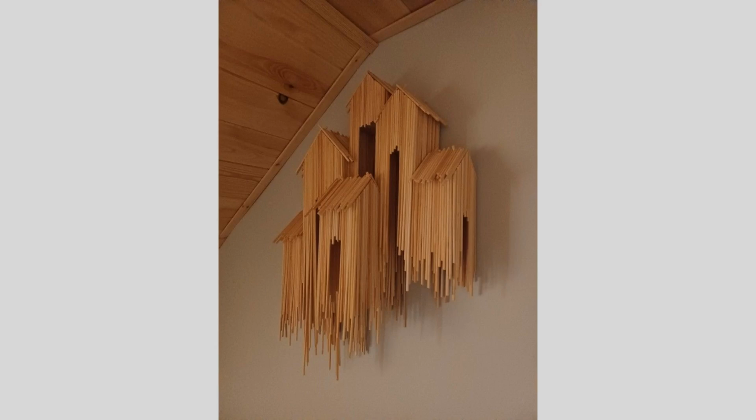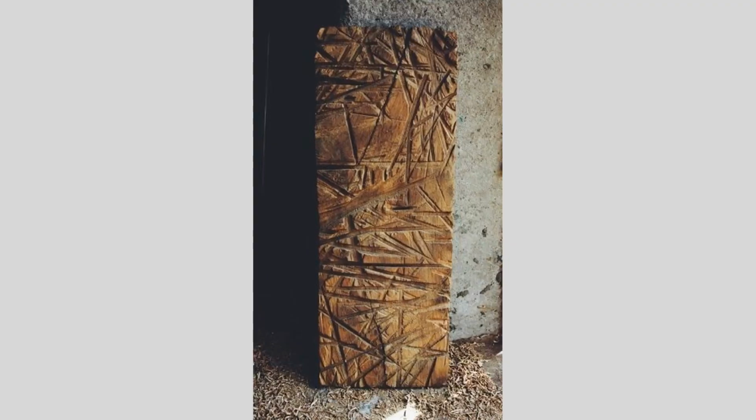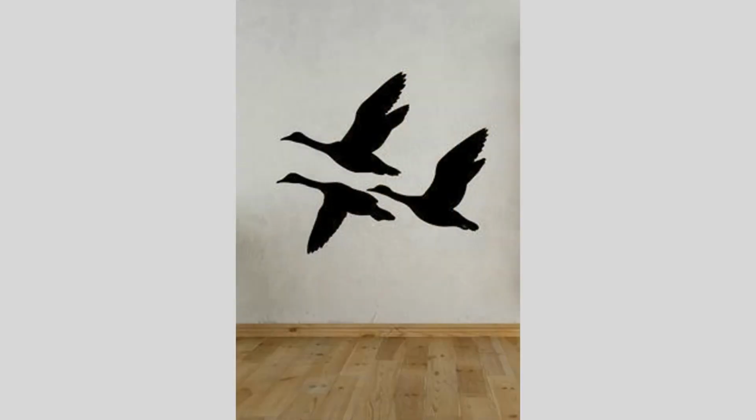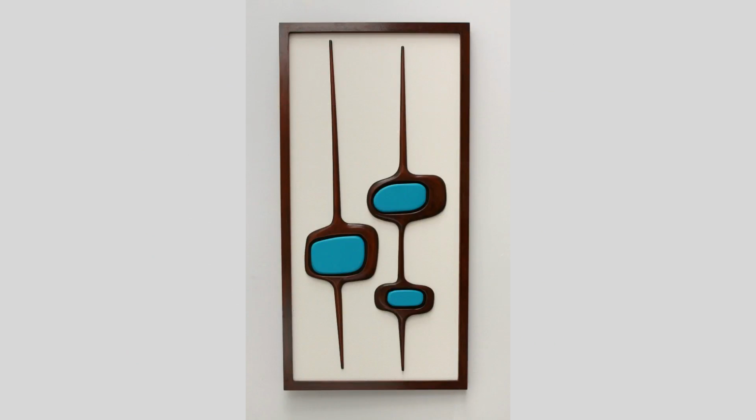Step 7. Present your work. Think about how you will share your artwork with others. Consider exhibitions, local galleries or community centers. Online platforms, social media or art websites. Art events, participate in fairs or workshops to reach wider audiences.